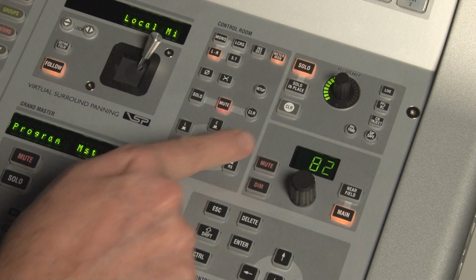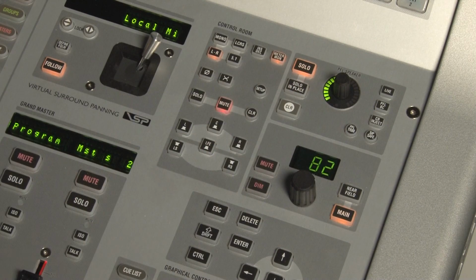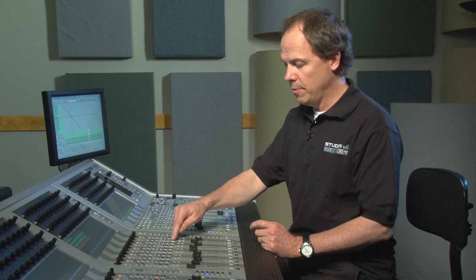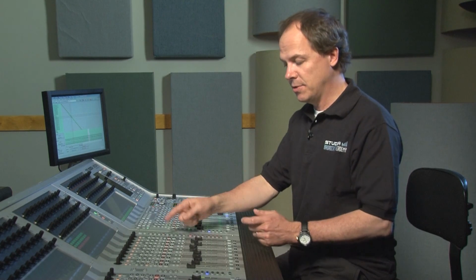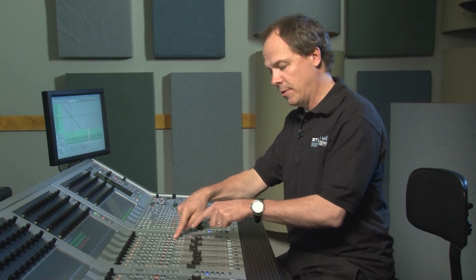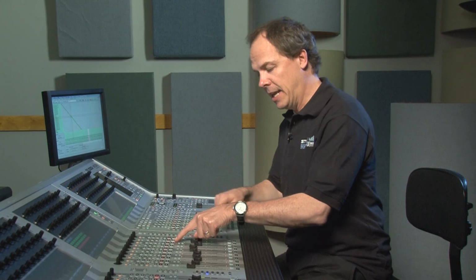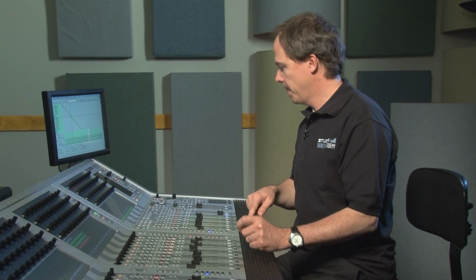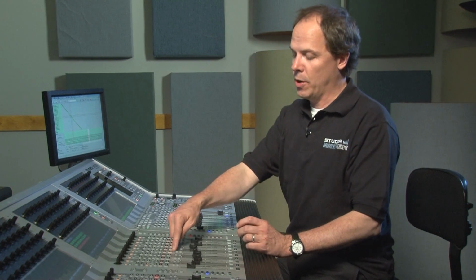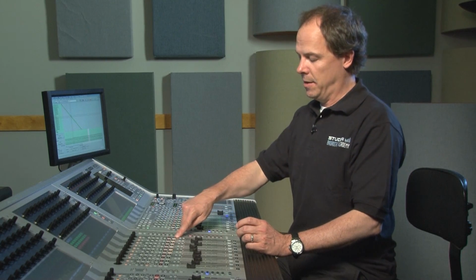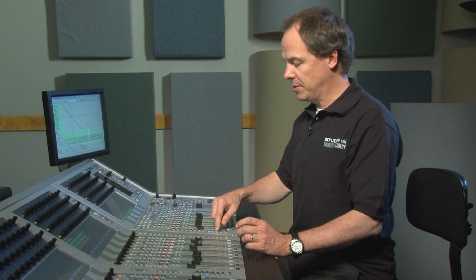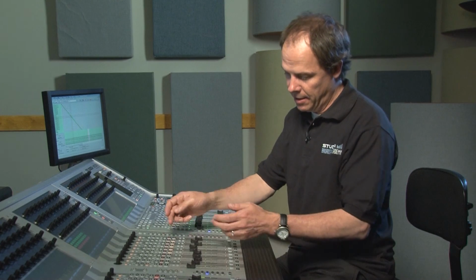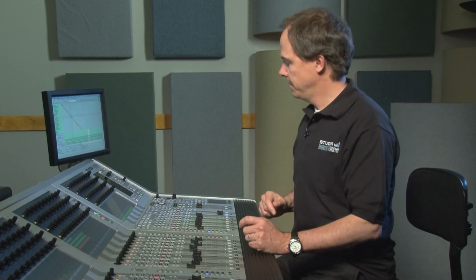Next to that section, you have your PFL and solo section. If I select solo, I can then solo the channels. To solo, I select solo, hold it down, and whatever I select now all goes into the solo bus. This can be set up so that it does not do anything to your master buses. It's not destructive, and if I select solo again, they all come out.